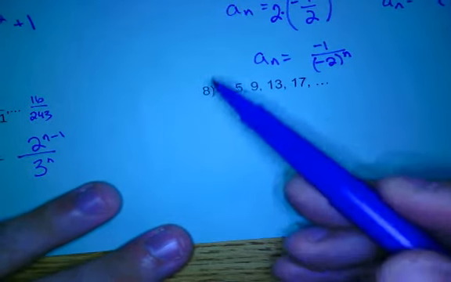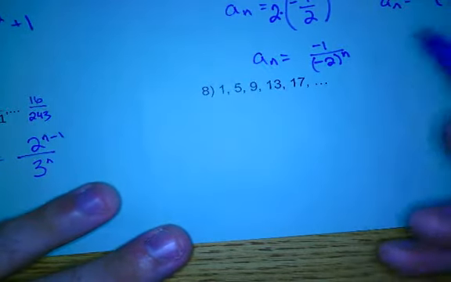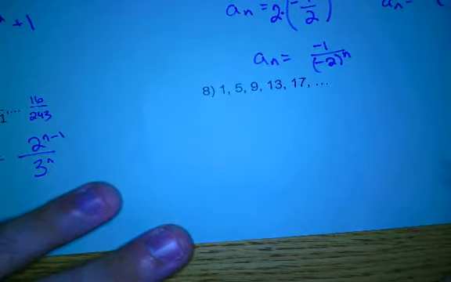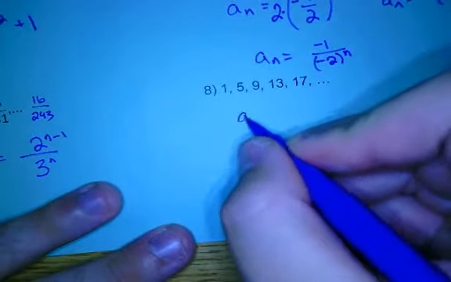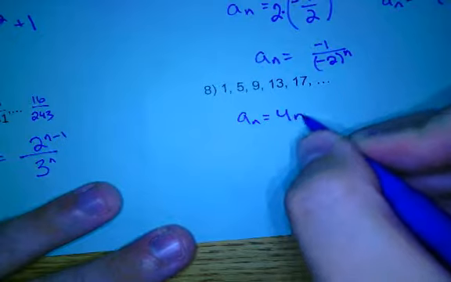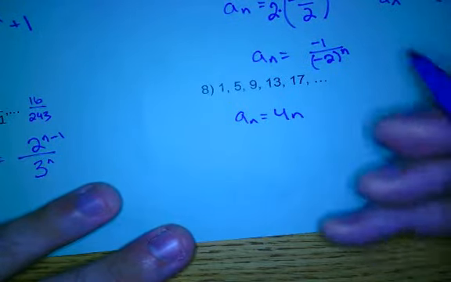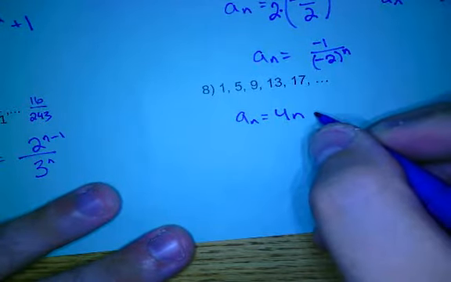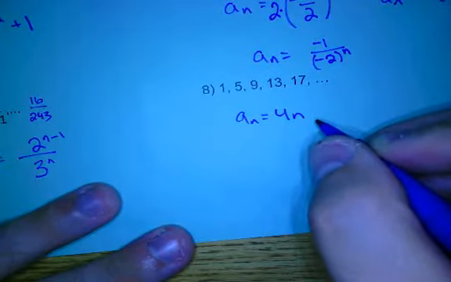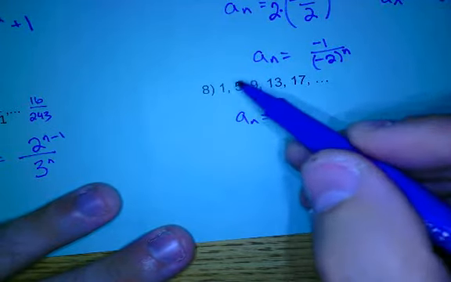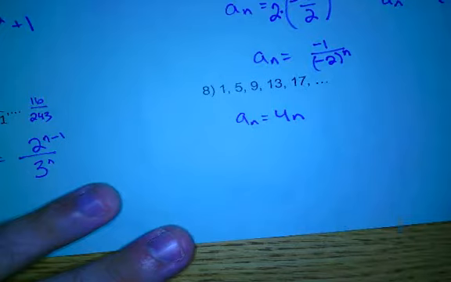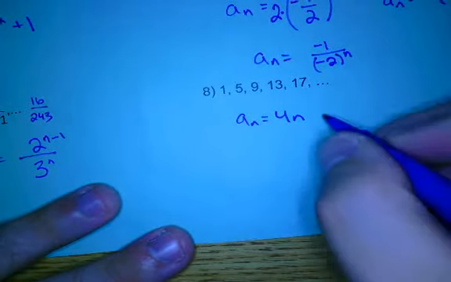This one, to get to each number, are we multiplying or are we just adding? Adding, so this is linear. How much are we adding by? What do I start at? I start at 1, but if I put a 1 there, is that going to work? Minus 3.